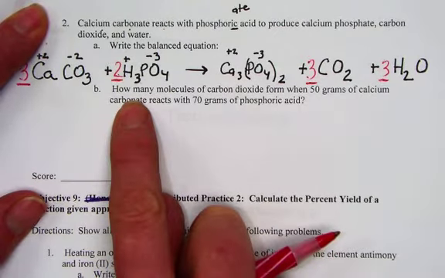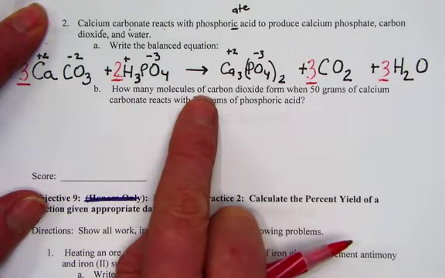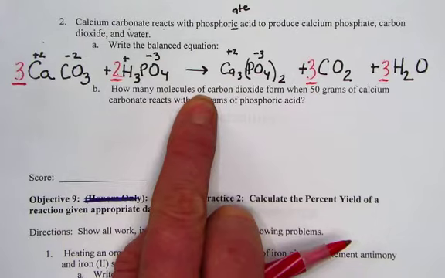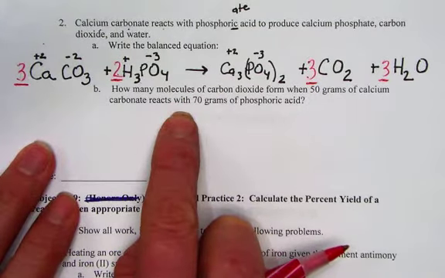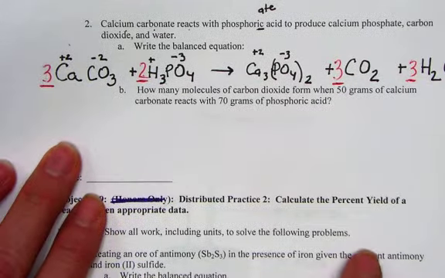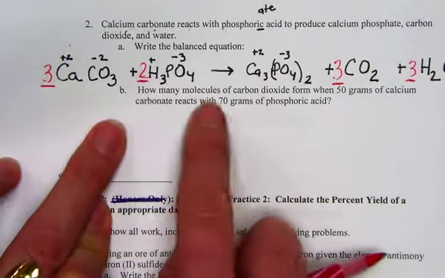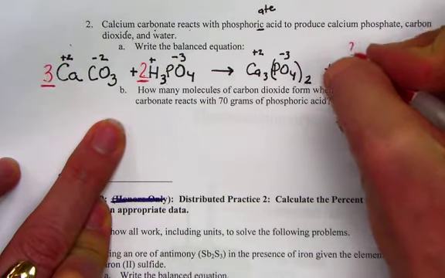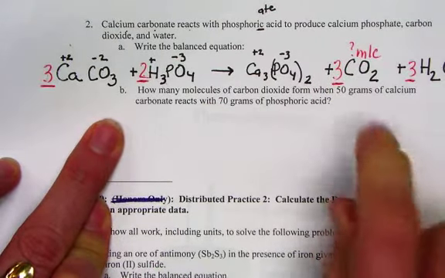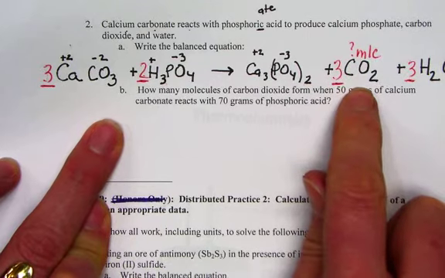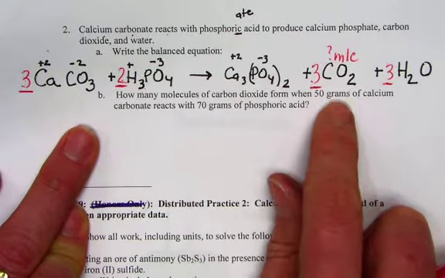Letter B. How many molecules of carbon dioxide form when 50 grams of calcium carbonate react with 70 grams of phosphoric acid? How many molecules of CO2? My want is the number of molecules of CO2.